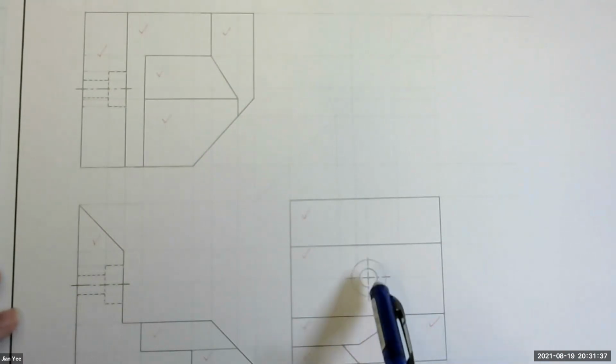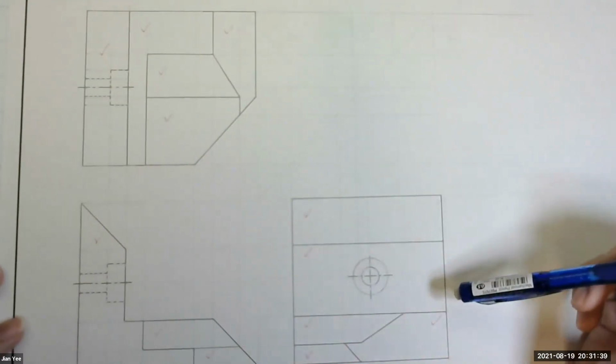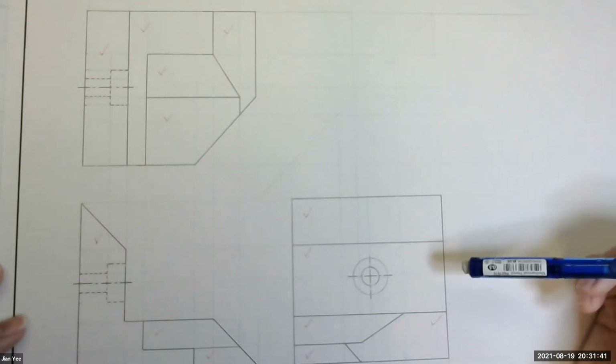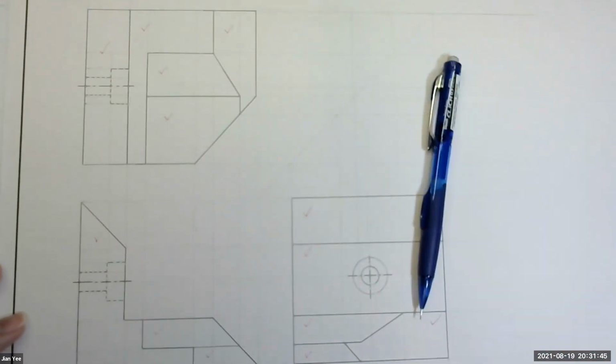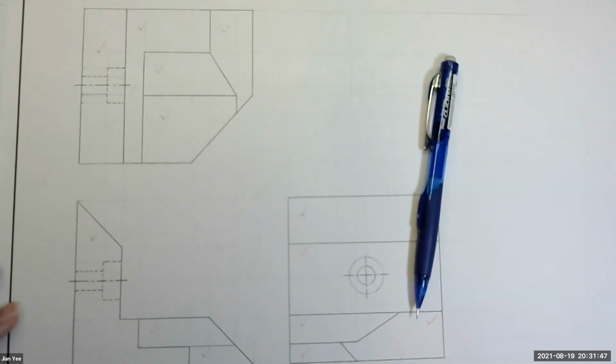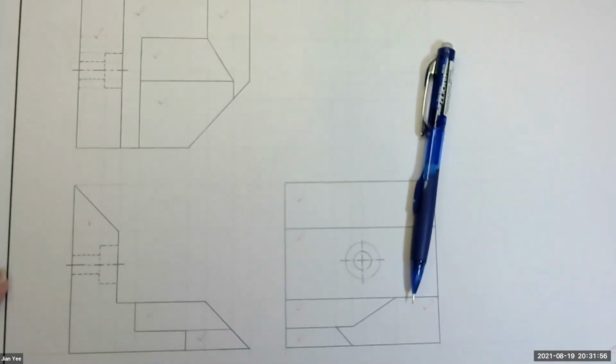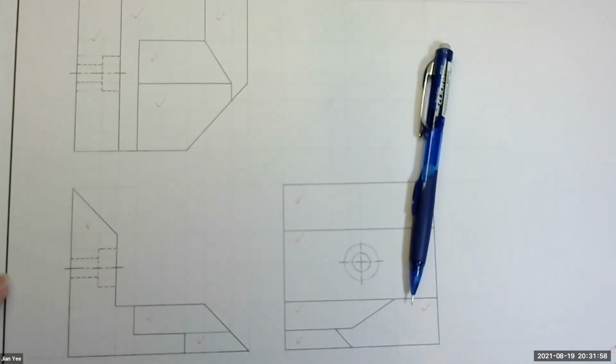Are y'all aware how to draw counterbore and countersink holes? Did you go through counterbore, countersink? Okay, I'll just assume he did.